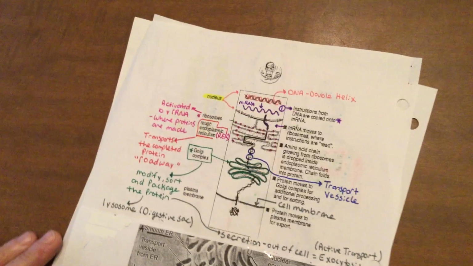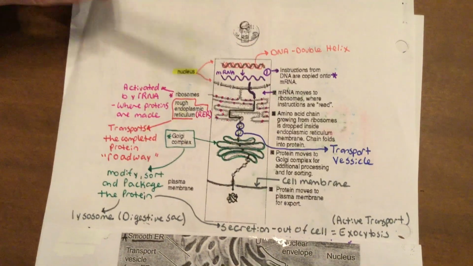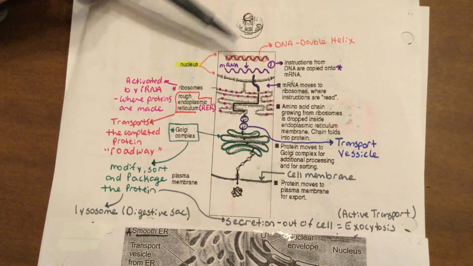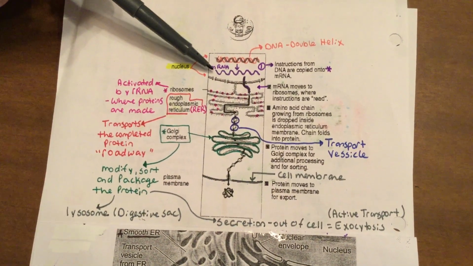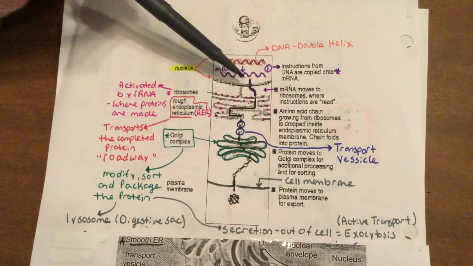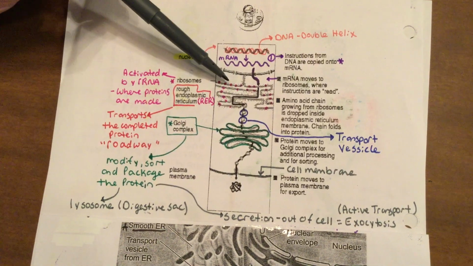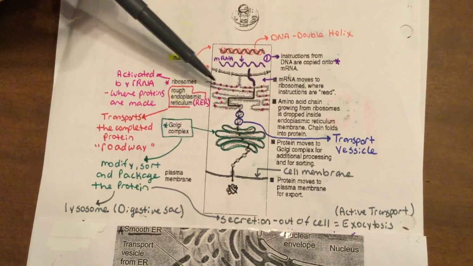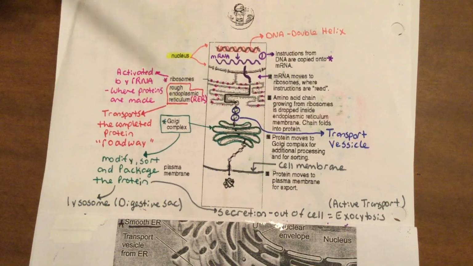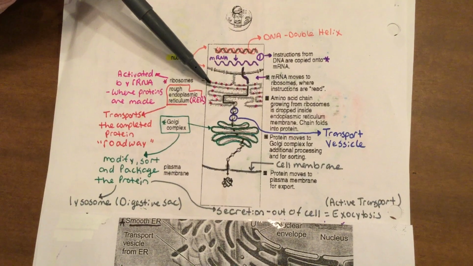Now we want to see, okay, we've got the protein. You're going to have 2 views of this. This is the smaller view, but starting at the top, once again, this is all within the nucleus. I have my DNA, double helix. It's being made into messenger RNA. Messenger RNA leaves the nucleus and goes to the endoplasmic reticulum. In this case, this is the rough endoplasmic reticulum. It's rough because it has ribosomes on it. Remember, ribosomes are where the protein is constructed or put together.